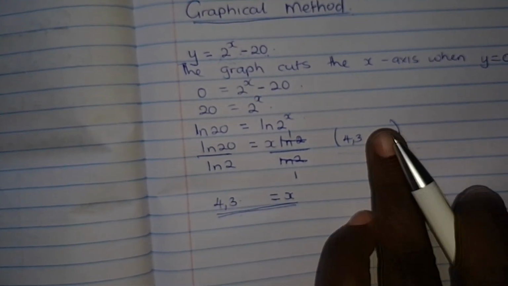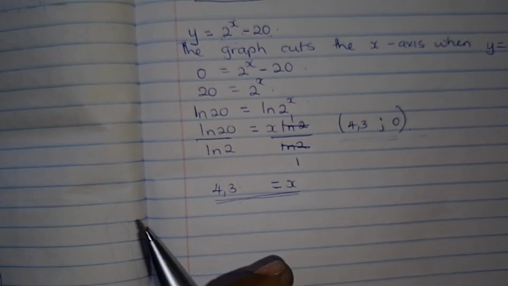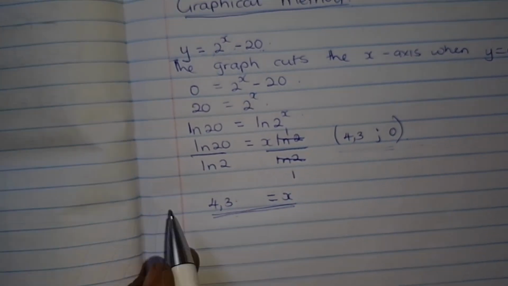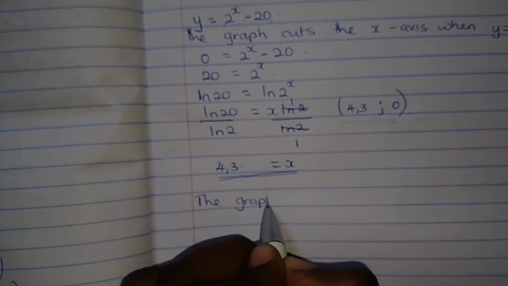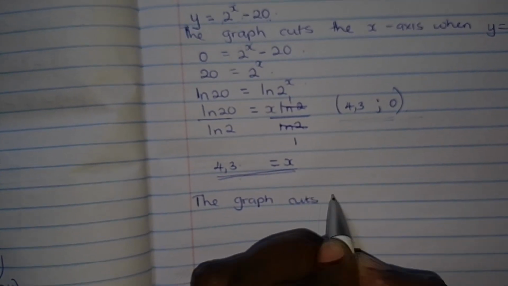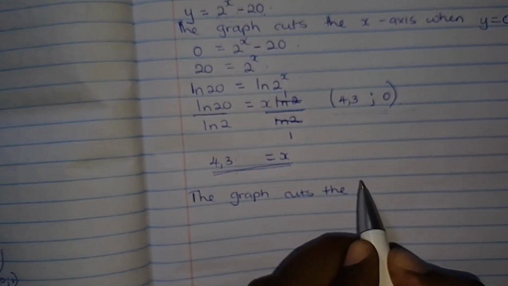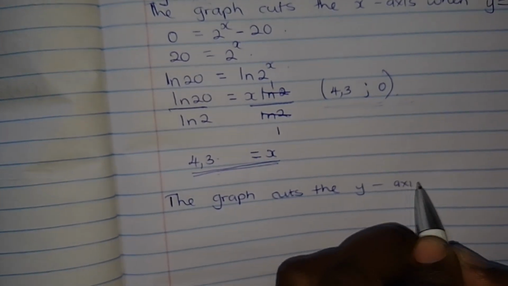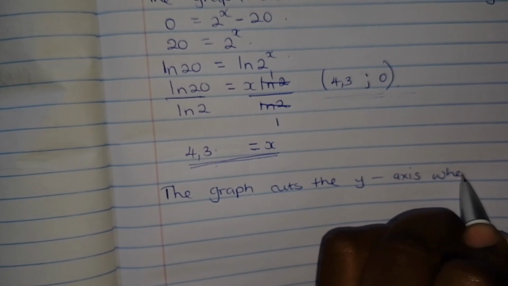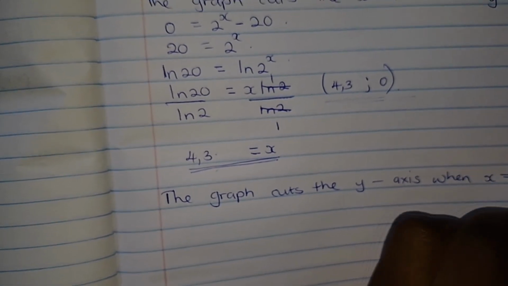Then for another intercept, we want to see where the graph cuts the y-axis. The graph cuts the y-axis when x is equal to 0.